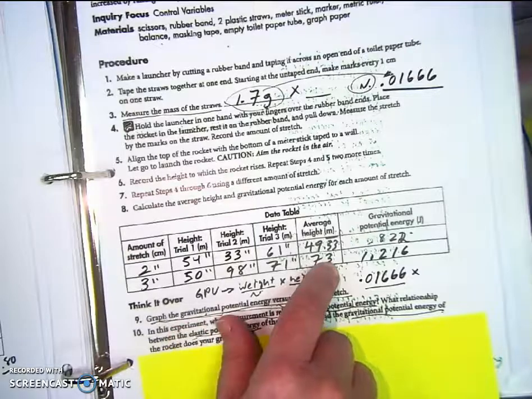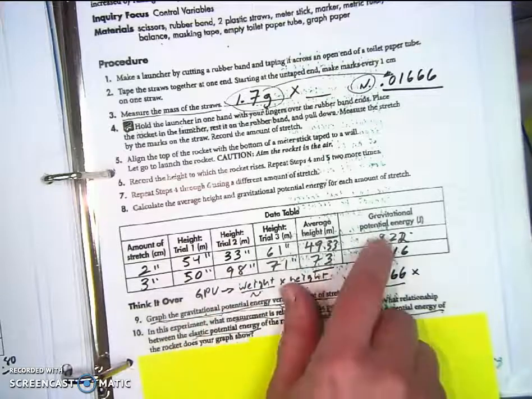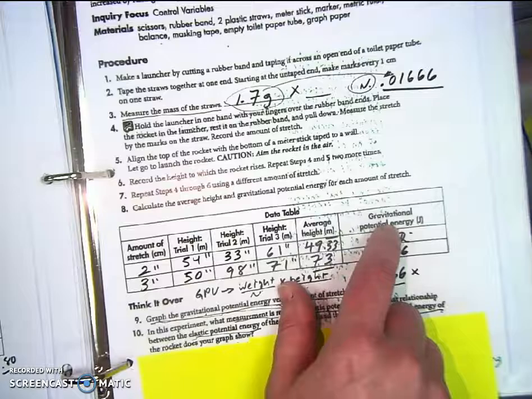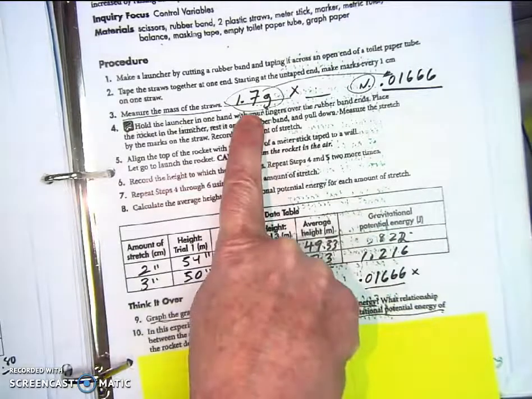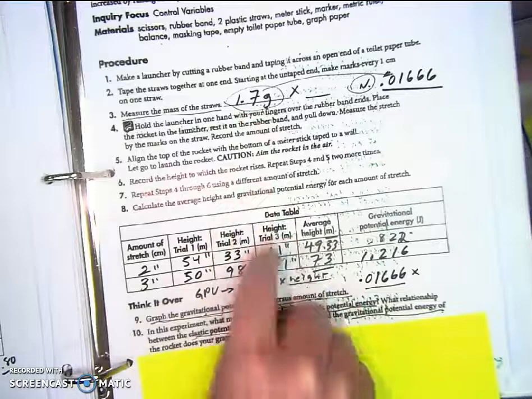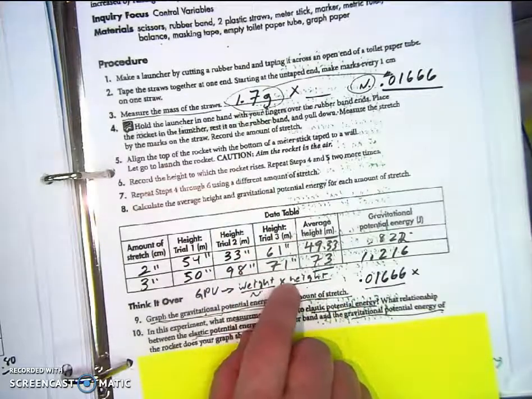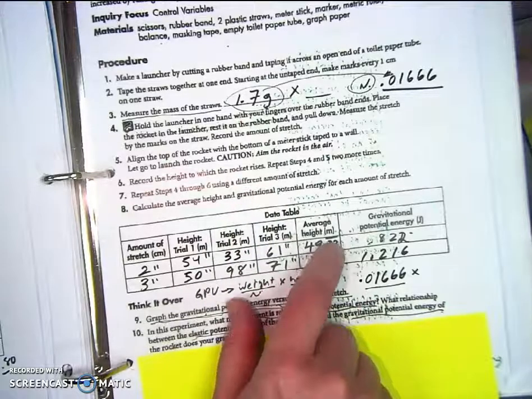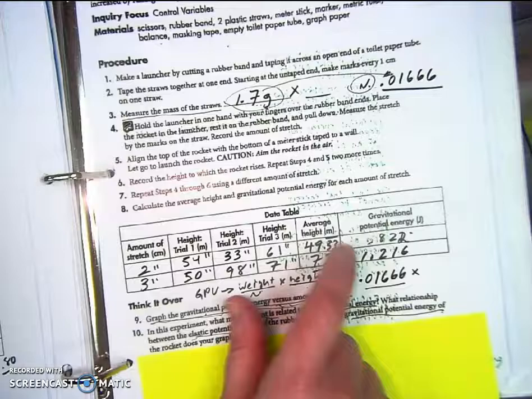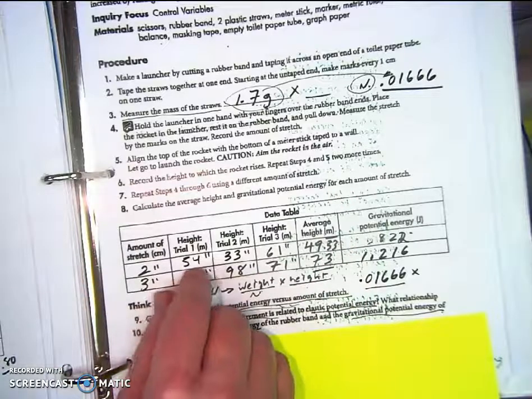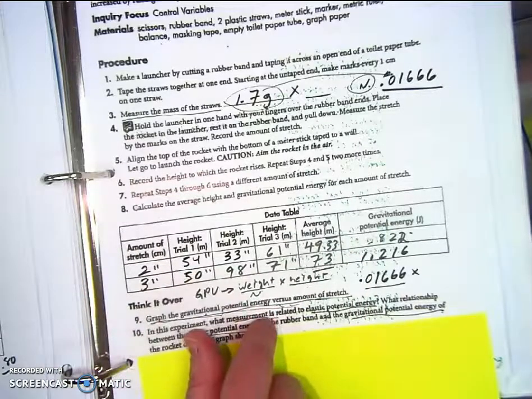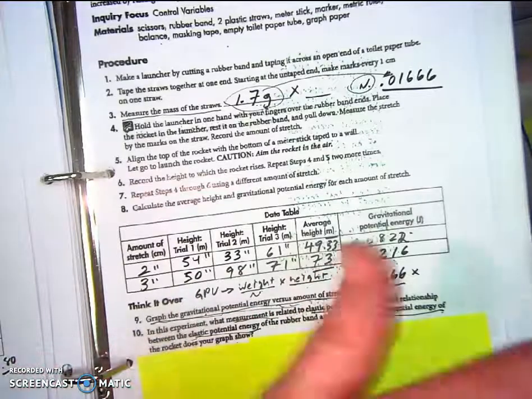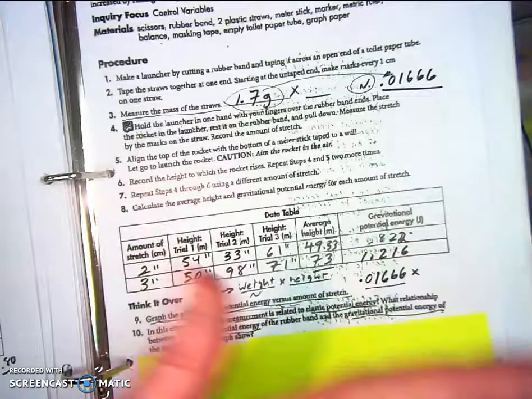So now here's how I was able to get gravitational potential energy in joules. I took the weight of my straw, my rocket, in newtons, and multiplied it by my height. I just used average height because we're not trying to make some amazing graph here. In order to answer the questions, you just have to see what the trajectory is. Is it going up or is it going down?